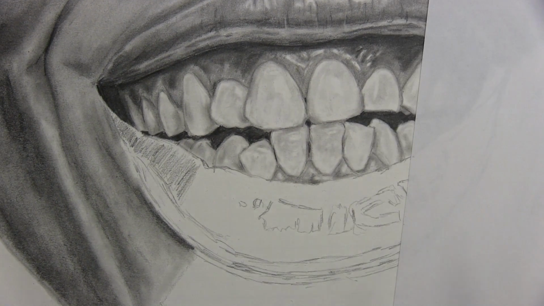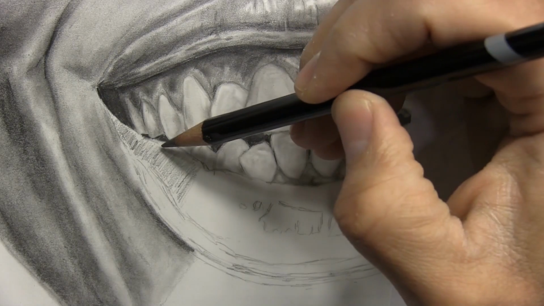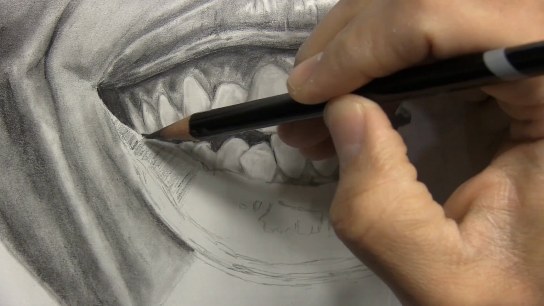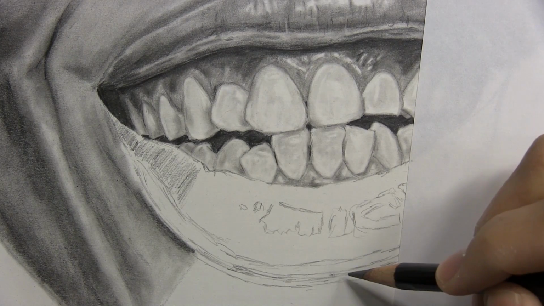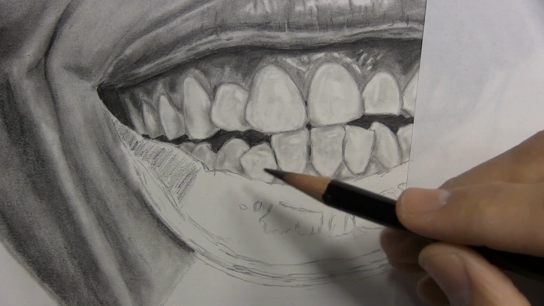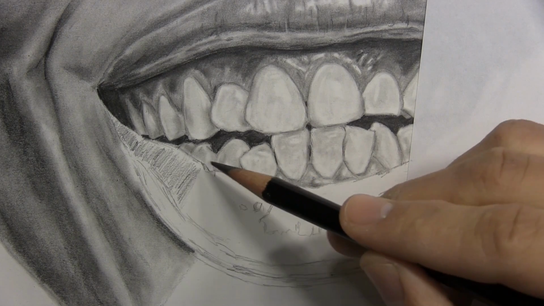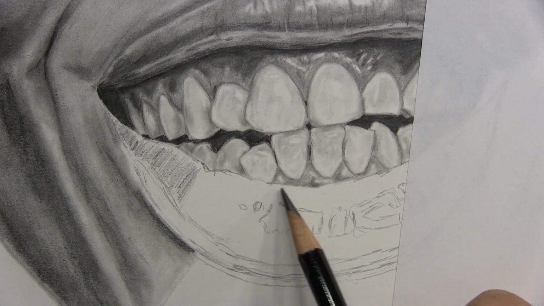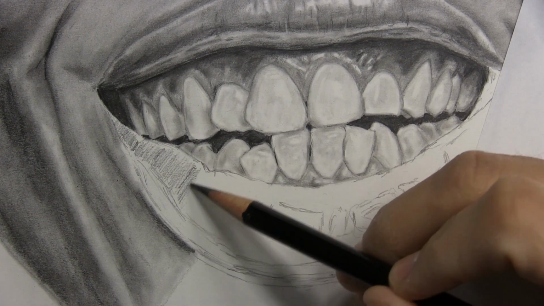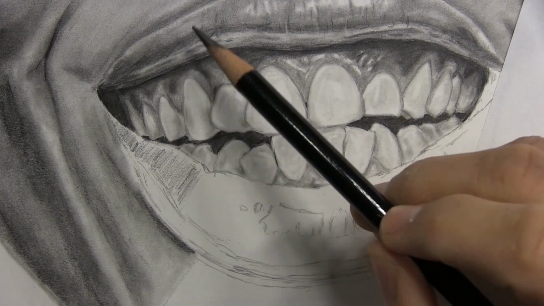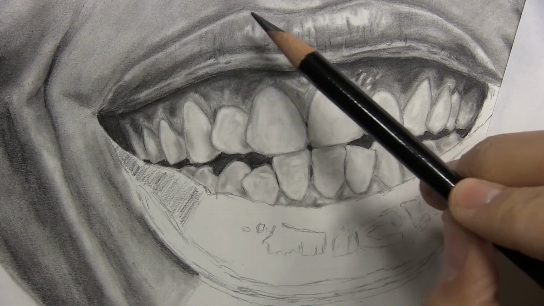It also doesn't hurt to leave a little opening here along this side where the lip is receding back, because it's just like there's reflected light on this end, this edge. There can also be some of that present along this edge of the lip. Same as what we did up here.